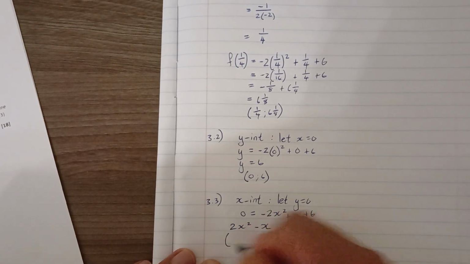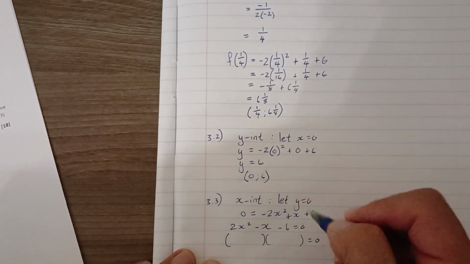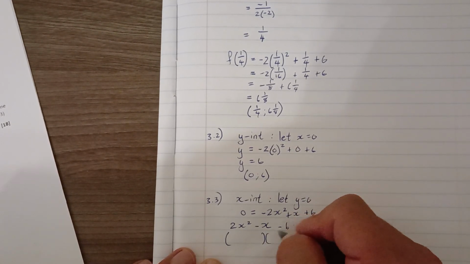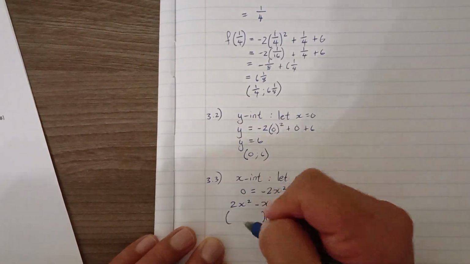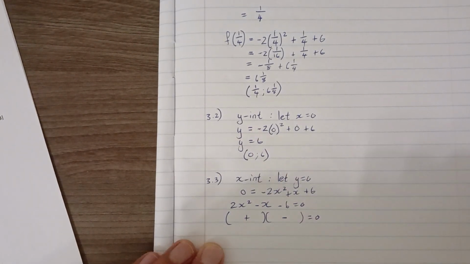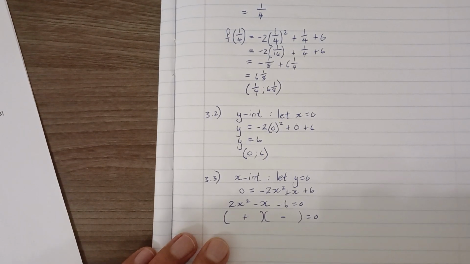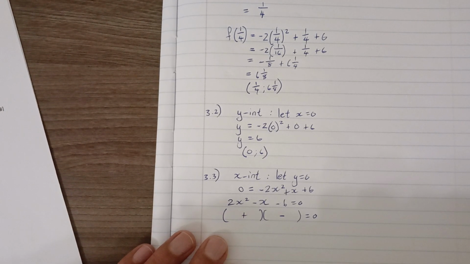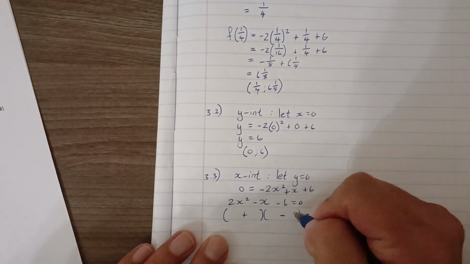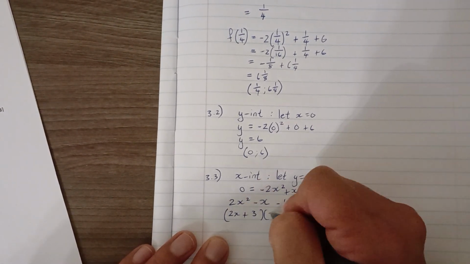So we can factorize. Because it's negative there, I know my signs will be plus minus. 3 and 2. 2 will go there, 3 will go there, 2x and x.